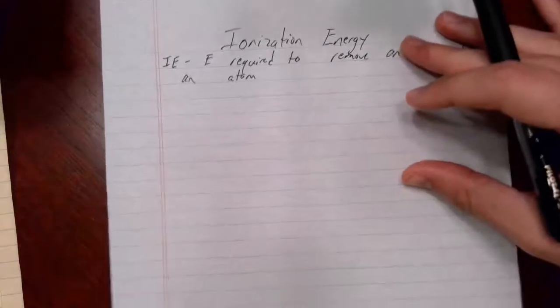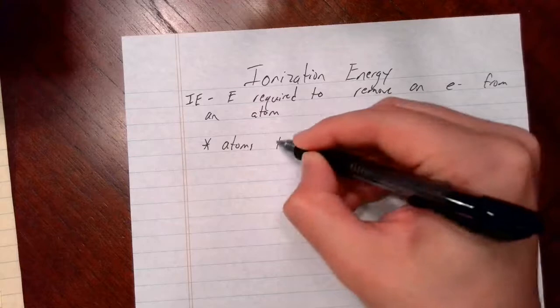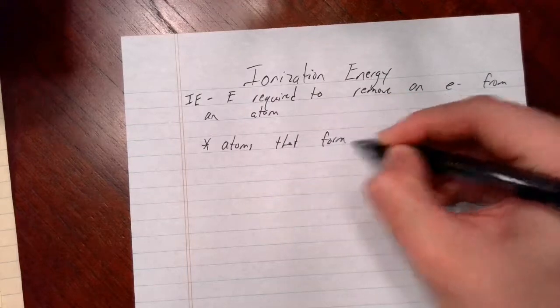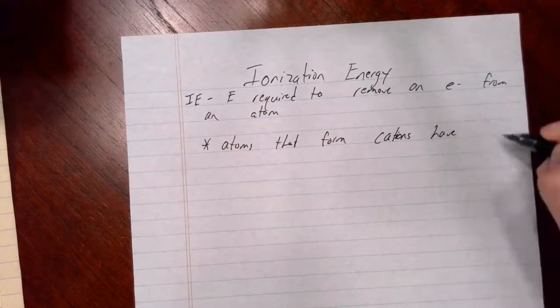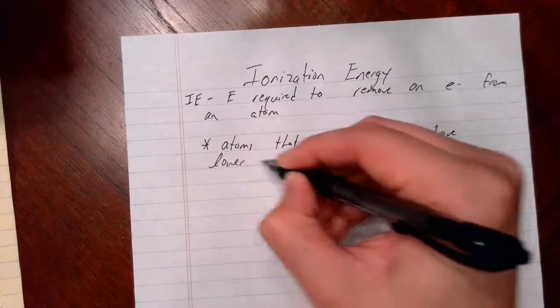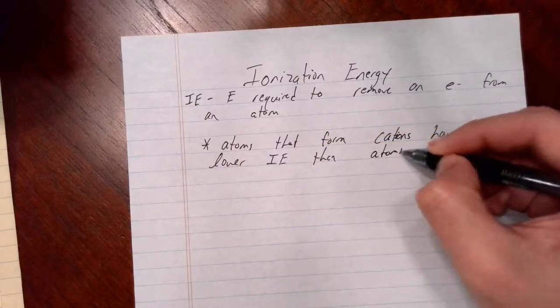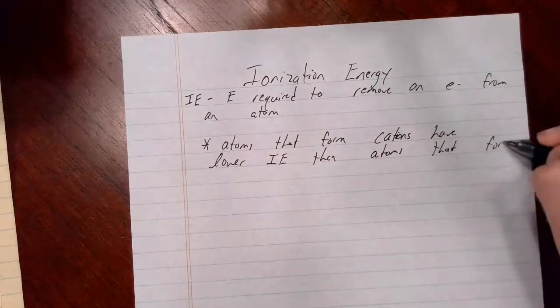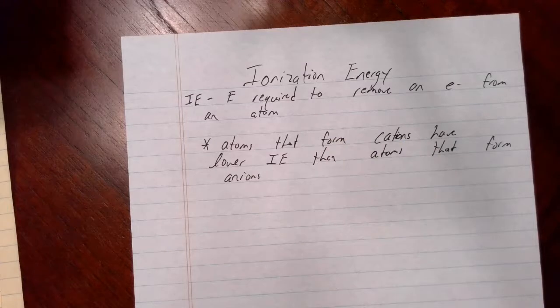So we can make a note, atoms that form cations have lower ionization energies than atoms that form anions. And so that kind of makes sense. If you're going to form a cation, if you want to have a positive charge, it would take less work to remove that electron from you. You kind of want to give it away. So let's look at the trend.